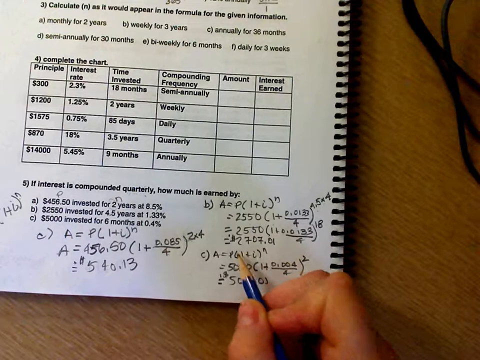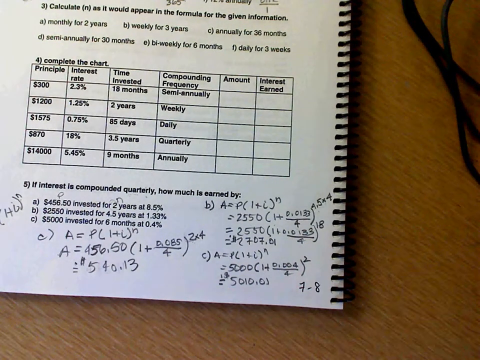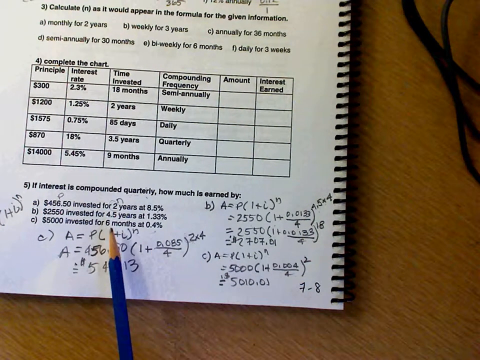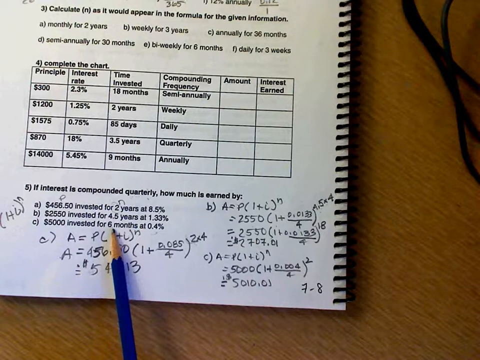So let me ask you something. Does it make sense in C that the amount is only a tiny little bit bigger than the original amount, the principal? Yeah, it does. Why is that? Because it's such a small percent, and it's only been growing for 6 months, right? That's it.